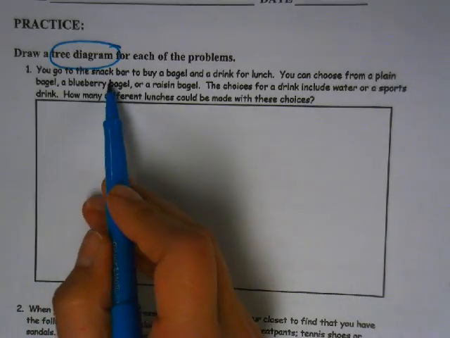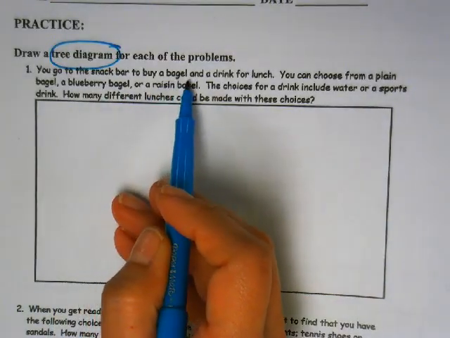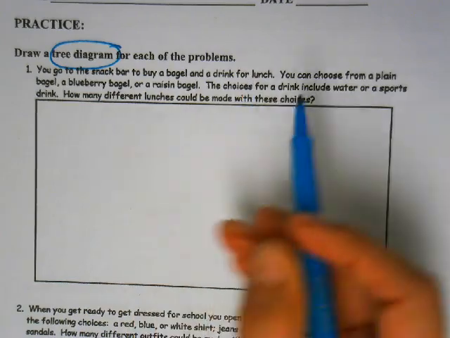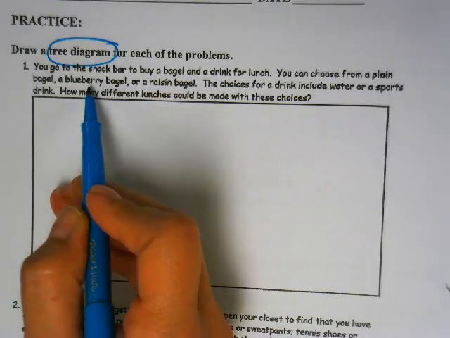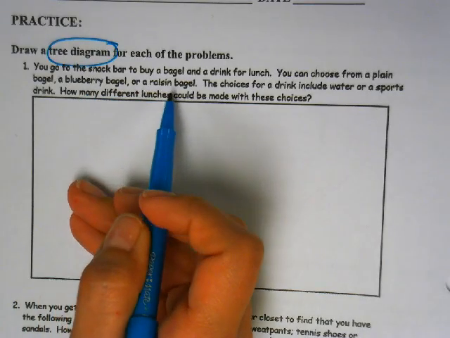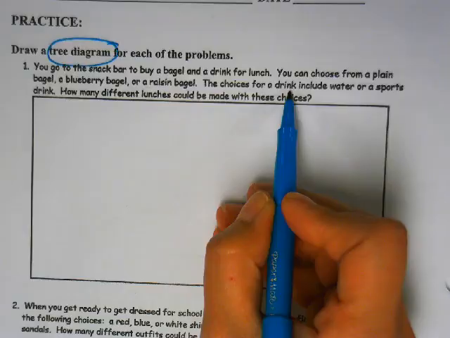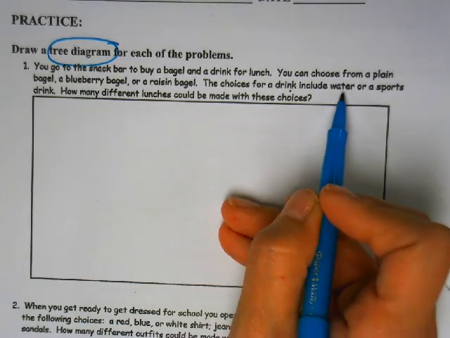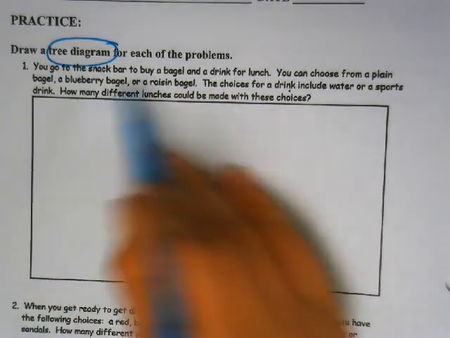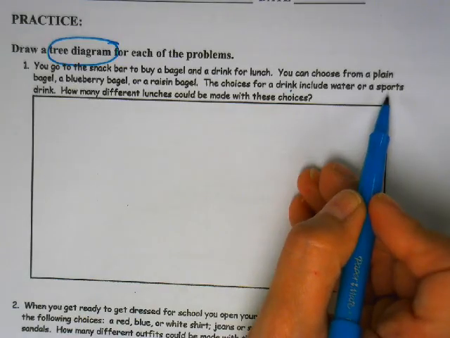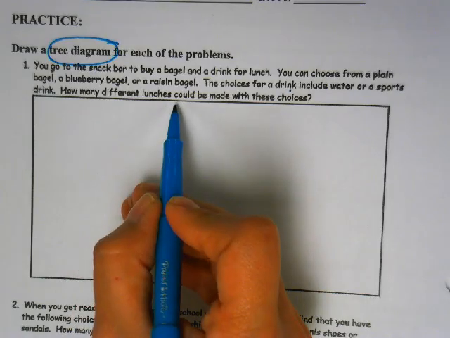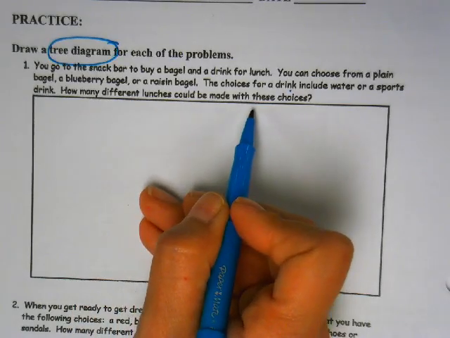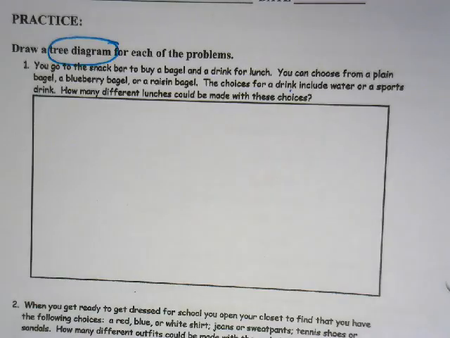You go to the snack bar to buy a bagel and a drink for lunch. You can choose from a plain bagel, a blueberry bagel, or a raisin bagel. The choices for a drink include water or a sports drink. Sports drink meaning like a Gatorade or a Powerade. How many different lunches could be made with these choices? So how many different combinations are there?